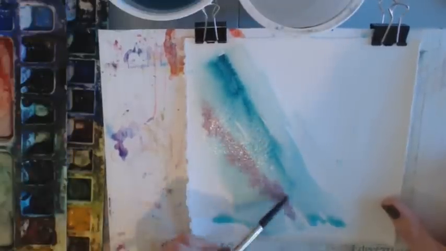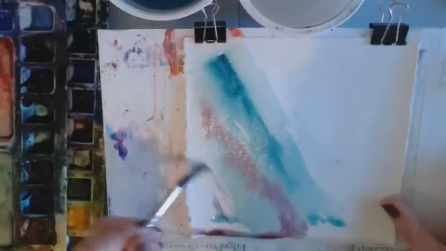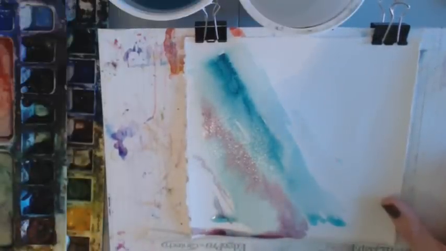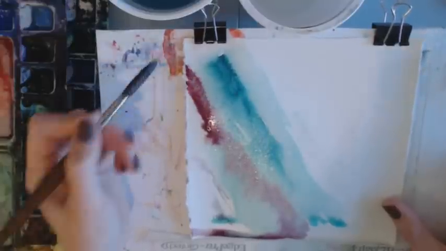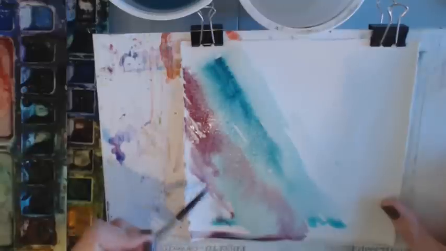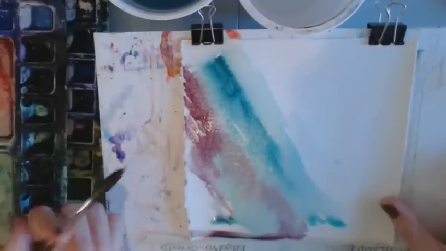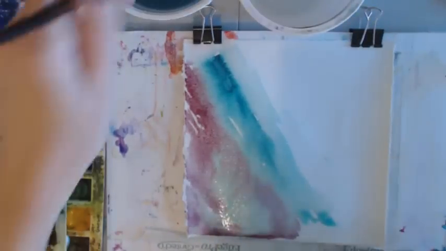I think it's Perylene Violet with a little bit of water. And it's actually a really rich dark color when it's used pure and not with a lot of water. But right now we're just thinking tea. And you can see it's quite transparent. It flows quite a bit and it mixes well with what's already on the paper. So that's the tea layer.